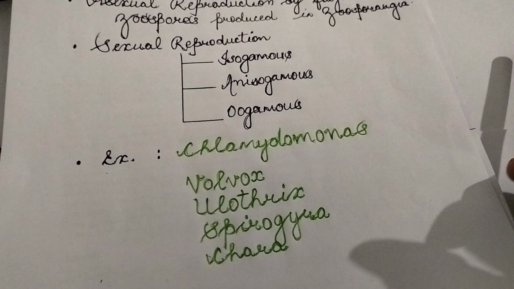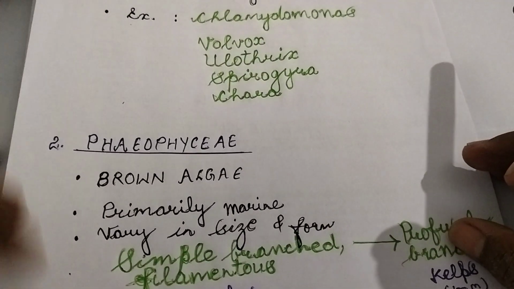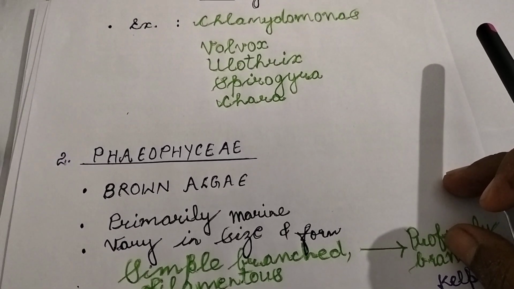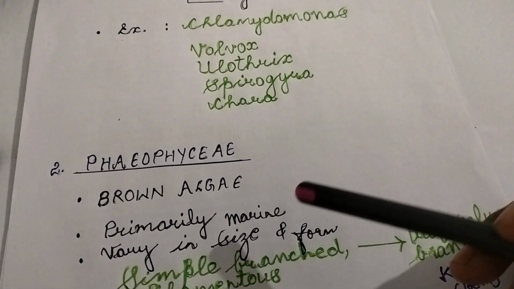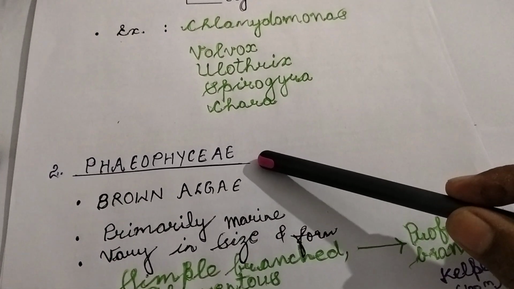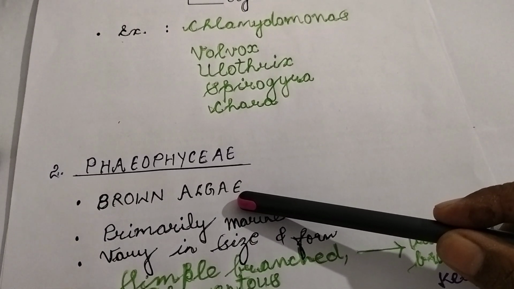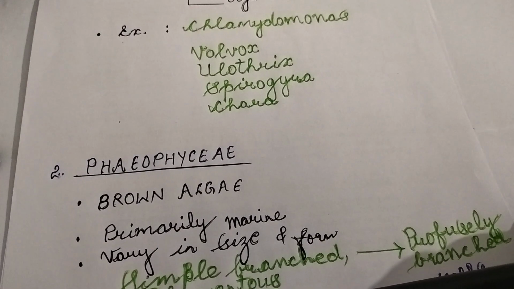Now coming to the next class of algae, the next class is Phaeophyceae. Phaeophyceae is commonly known as brown algae. Members of class Phaeophyceae are commonly known as brown algae, and similarly, I will tell you why they are called brown algae.